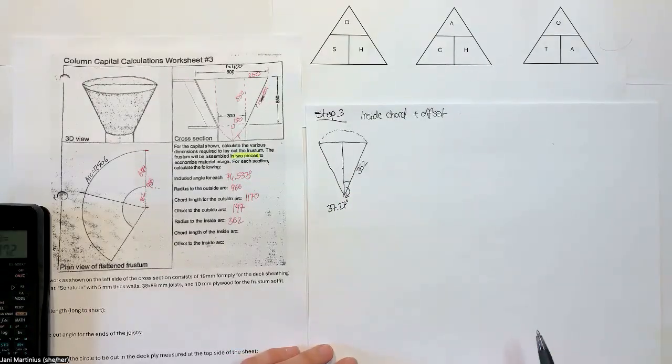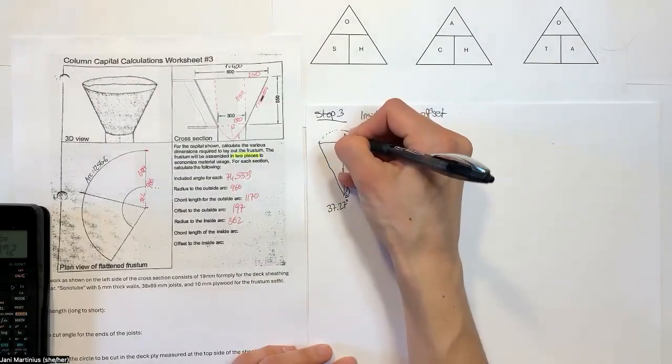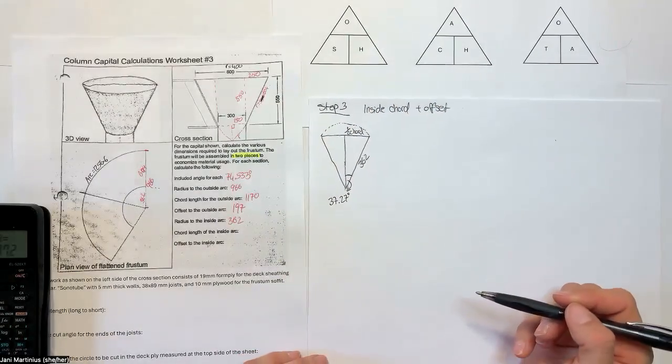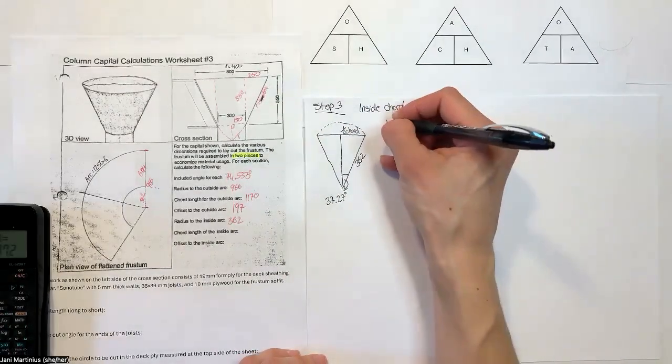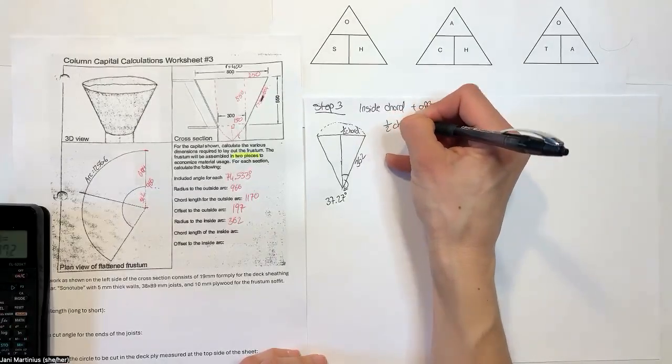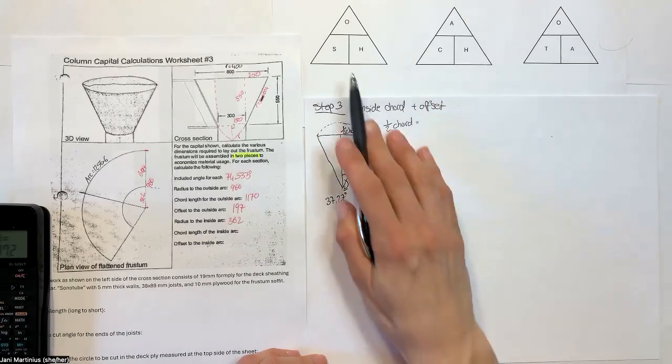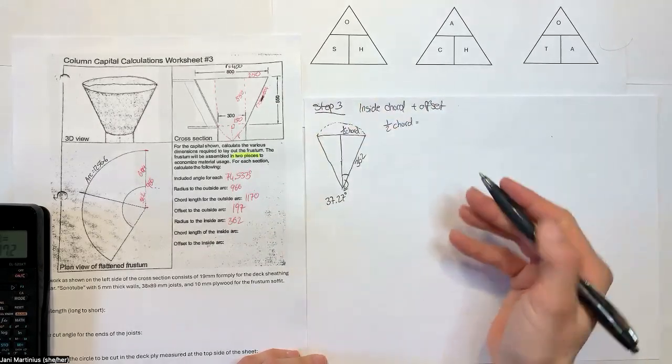Now, to find the half a chord, same thing as before, right? So now we're just duplicating with different numbers. We have our angle, we have the hypotenuse, so we're using SOH.